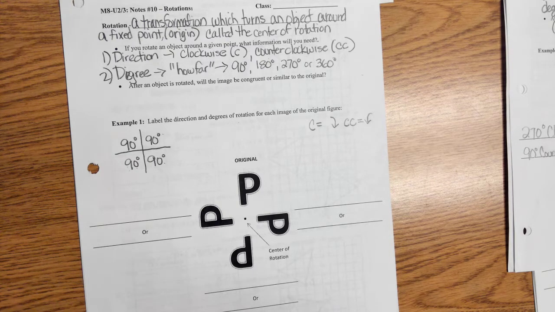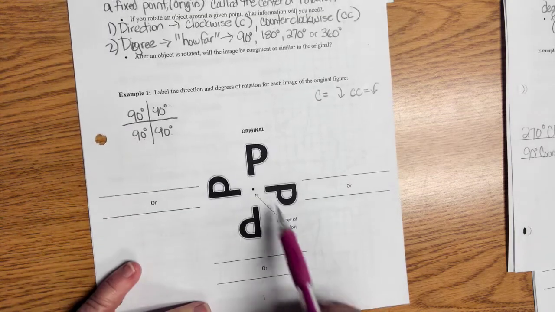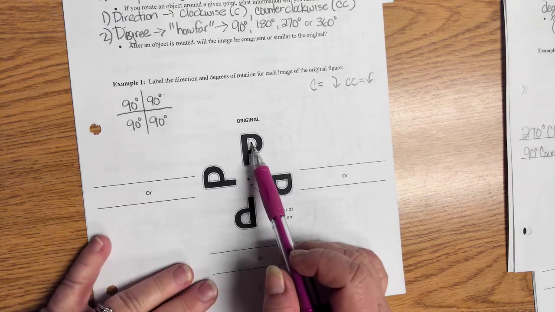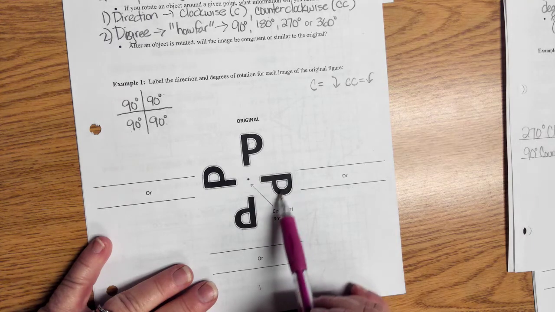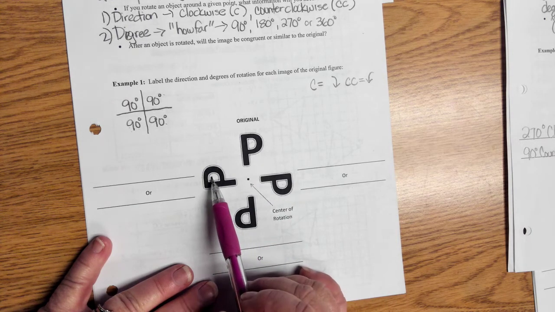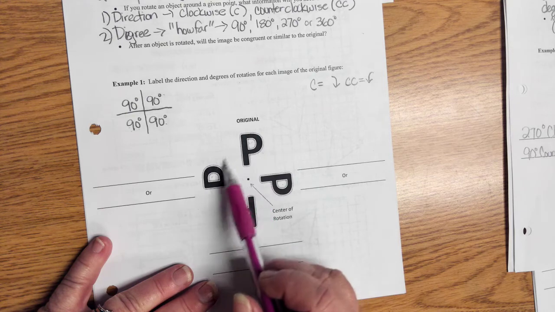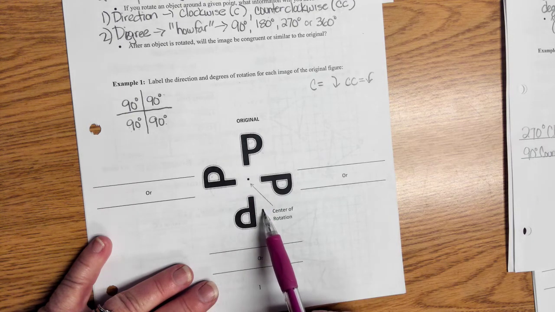After an object is rotated, will the image be congruent or similar to the original? What do you think? What does congruent mean, people? Same shape, same size. That's right. If you notice this P, it is being rotated clockwise, or you could look at it being rotated counterclockwise.